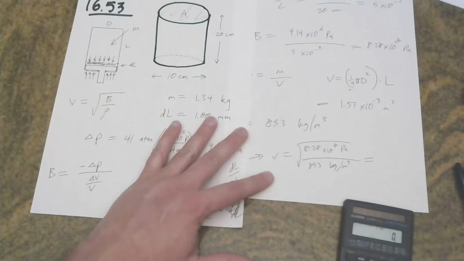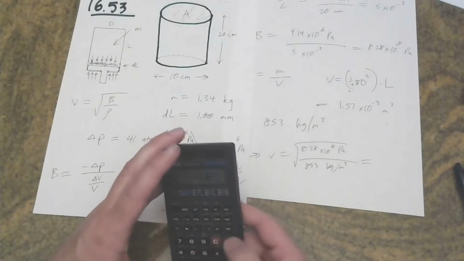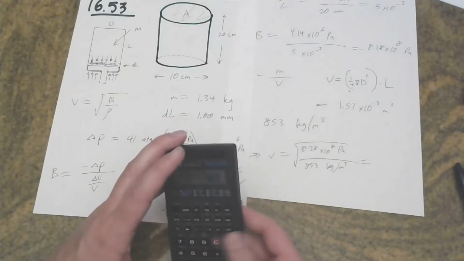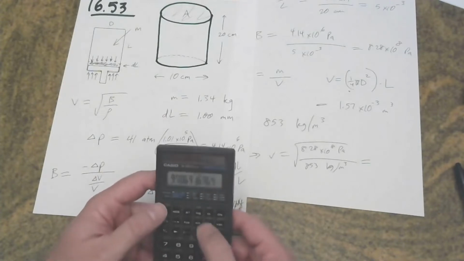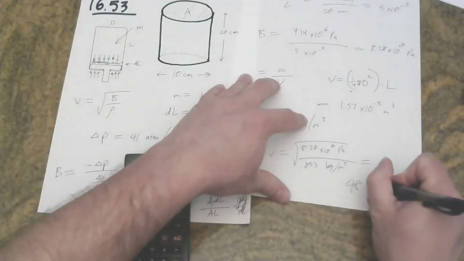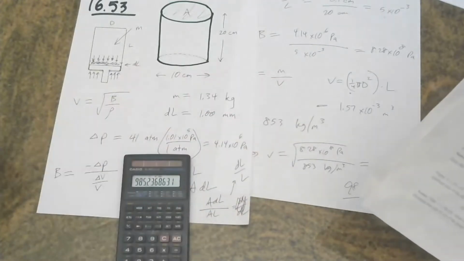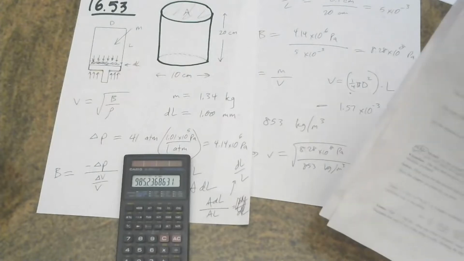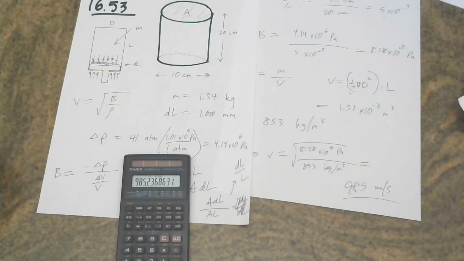Don't forget to, oh, why does this calculator do that? Sometimes it'll just return the value 0 when I've clearly not been punching zeros in. Divided by 853. Okay, 985 meters per second. That's more than twice the speed of sound in air, and your solutions manual has 987. So I guess we're both correct if we agree.